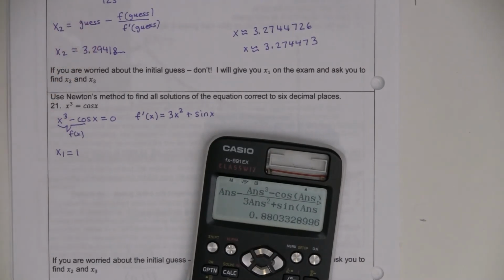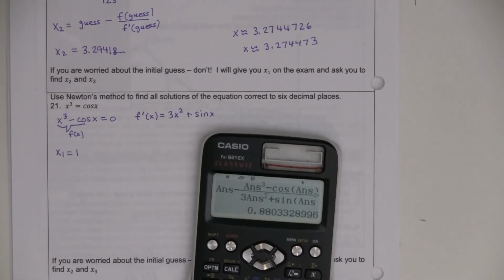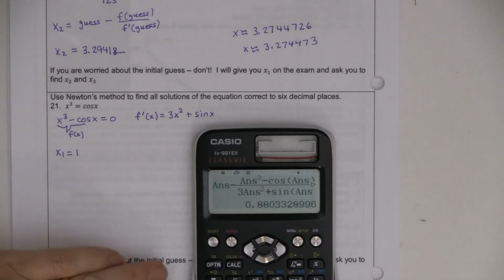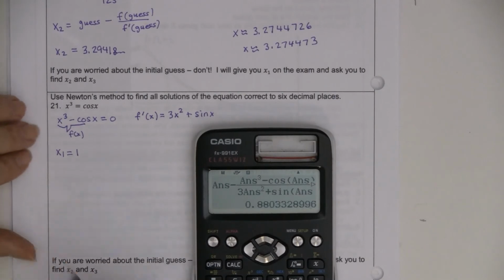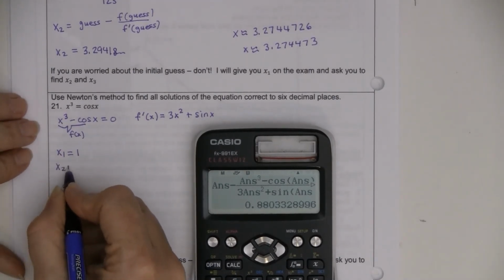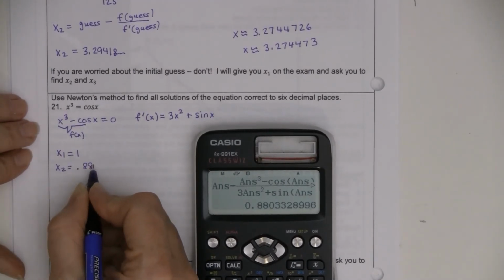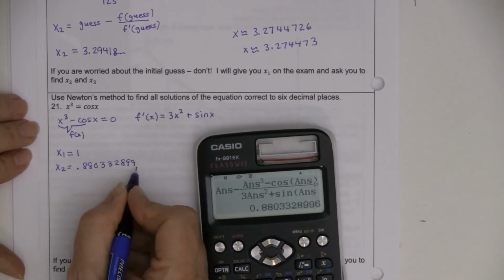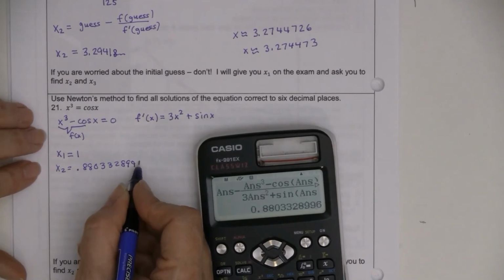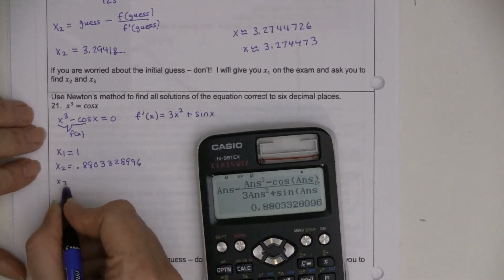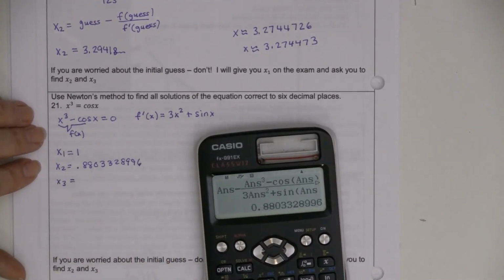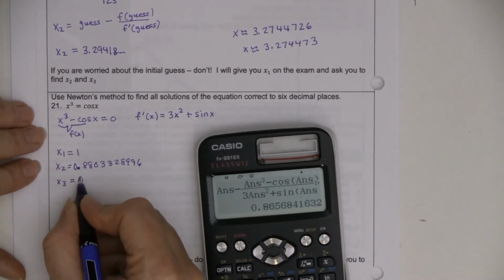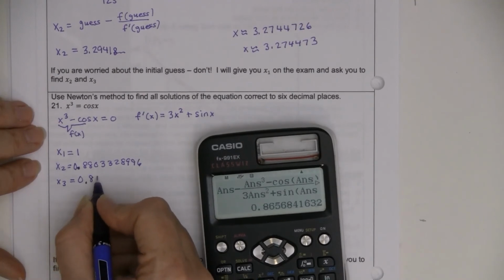And that gives me my x2, I guess. And they said to go to 6 places. So I could start writing these down, x2 equals 0.88, but I'm usually too lazy to do that, you know what I mean? Certainly if I had asked you to find x2 and x3, you would want to carefully find those. I'm going to put a 0 here in front of that before I get too many math teachers sending me emails about that.